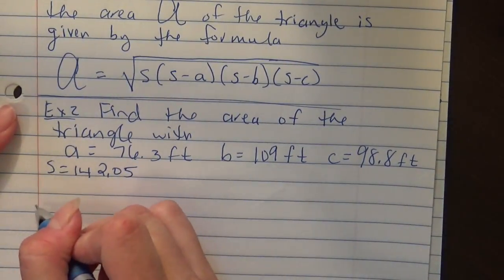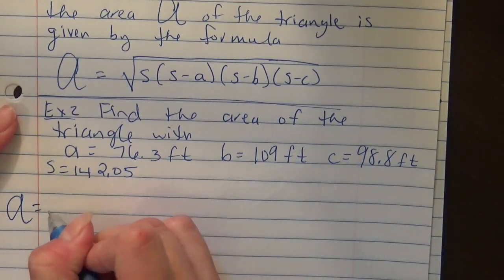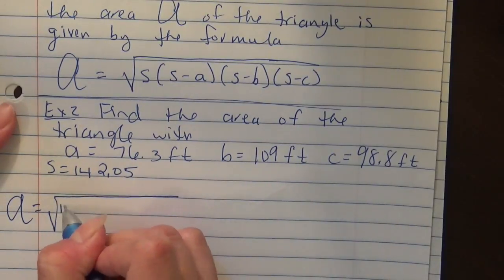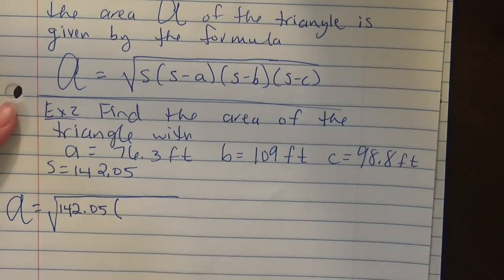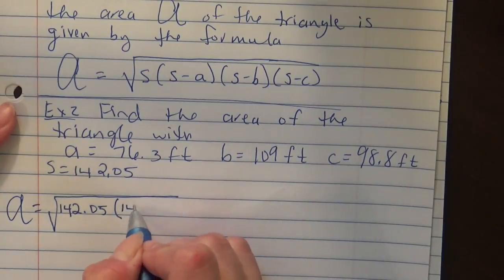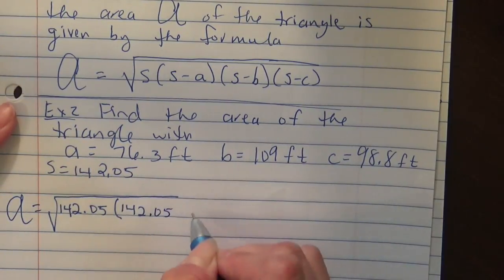So we've got A equals the square root of 142.05, parentheses. Alright, we're going to do S minus A, so 142.05 minus 76.3. I'm going to write it all in for now so you can see where everything is coming from.